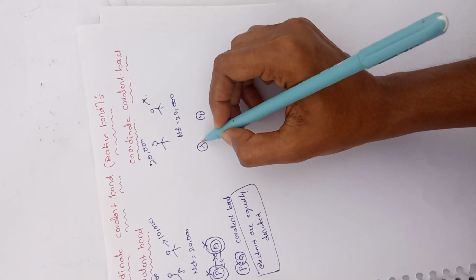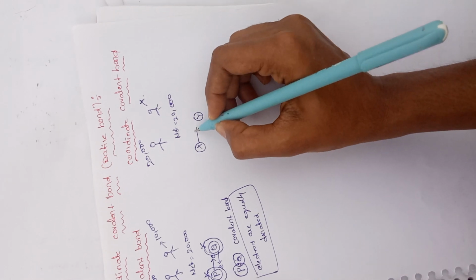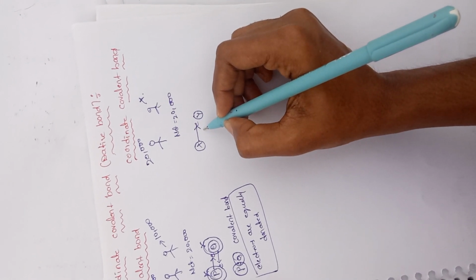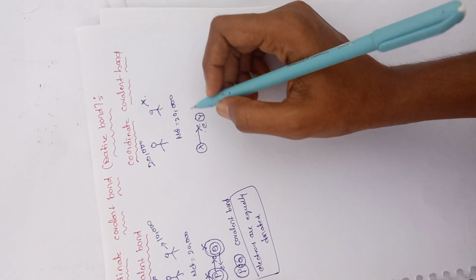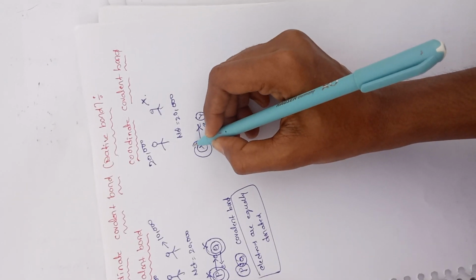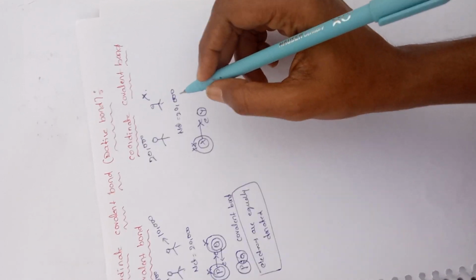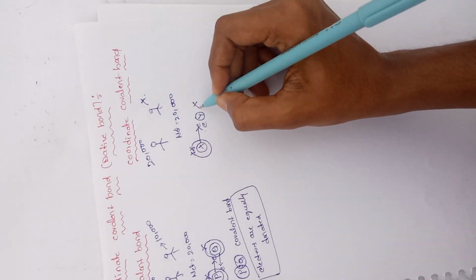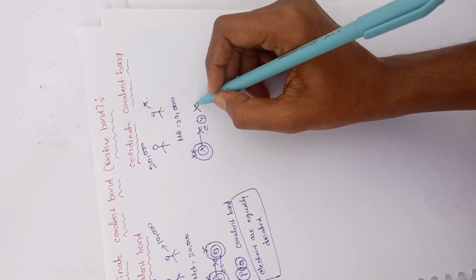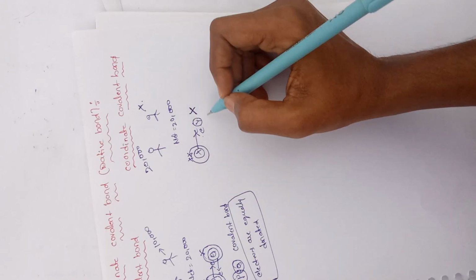X atom donates 2 electrons to Y, but Y has empty space, that means no electrons.